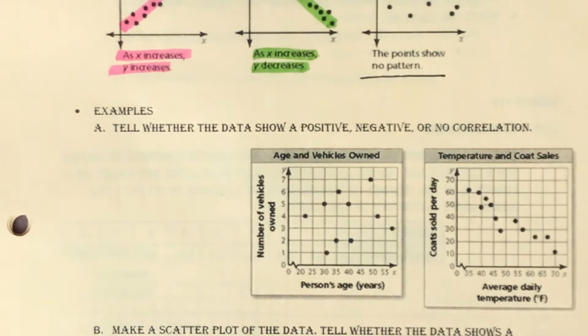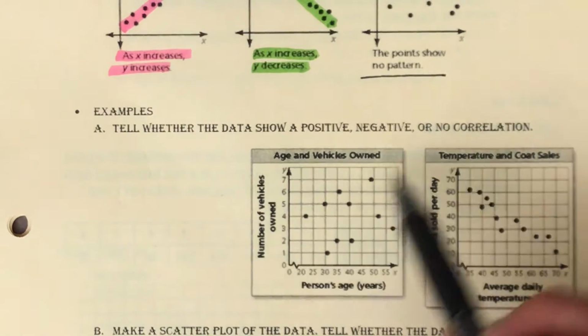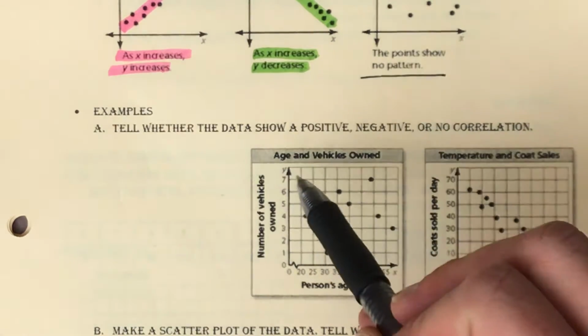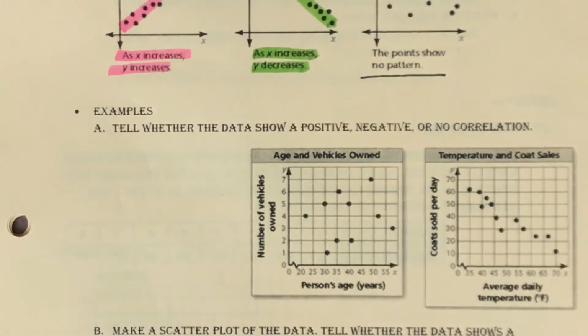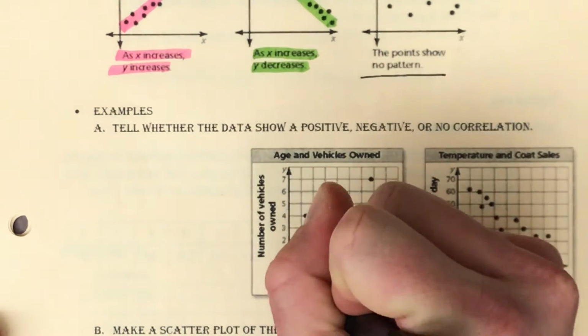So there's not really any specific trend. It's not creating a nice little trend upwards like this all the time. It's not really creating a trend downwards like this all the time. So there's no real correlation when I look at it. So when I would answer that, is there a positive, negative, or no correlation? This looks mostly like no correlation. So I would say no correlation.